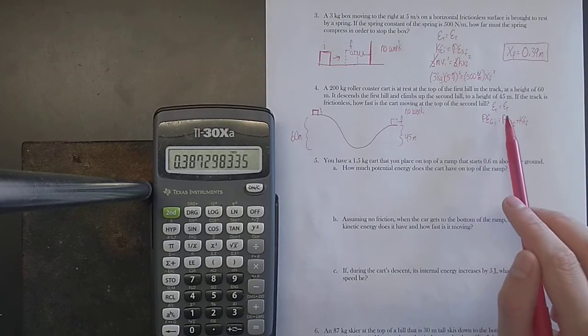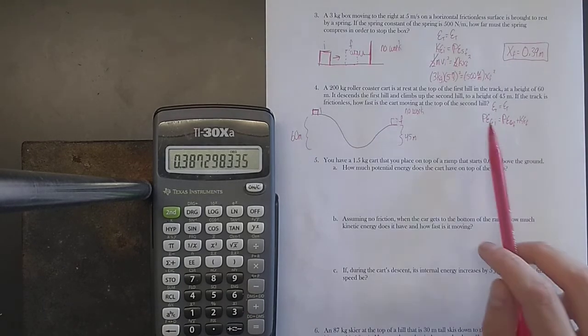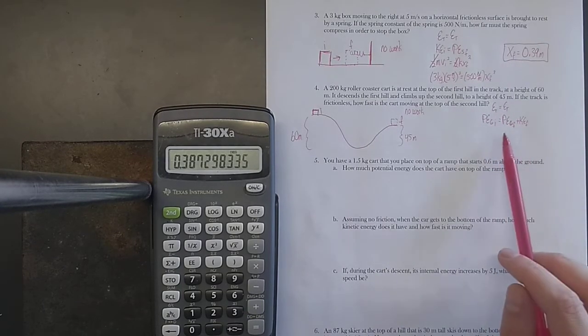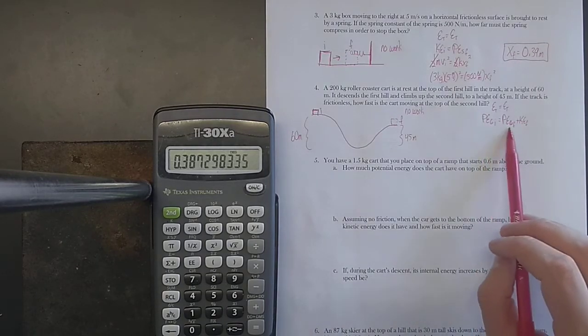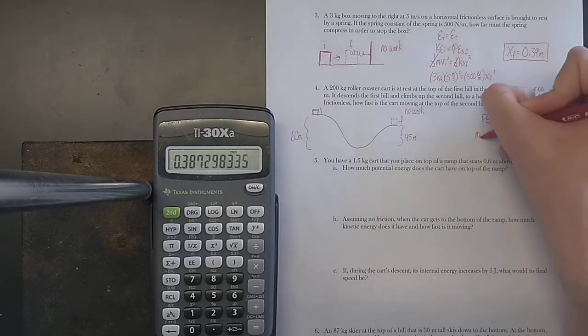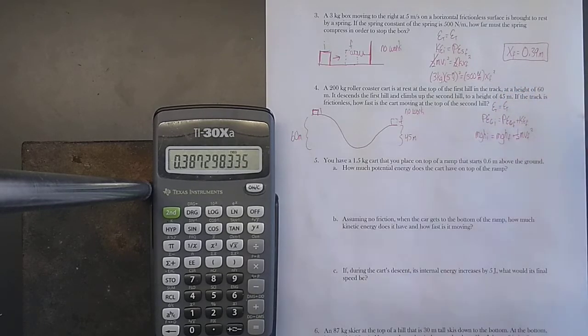Getting to this step is almost as important as continuing on and solving the entire question. If you can get here, then the rest of this is just math, understanding what types of energy are present at each spot. So we're going to write out the equations for each of these terms. This will be mgh_i equals, on the other side, mgh_f plus 1/2 mv_f squared.